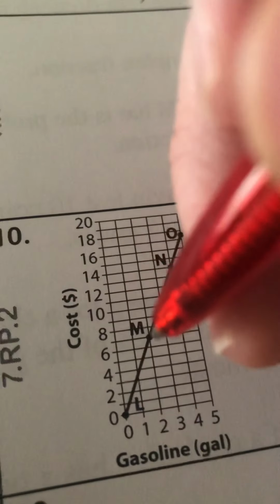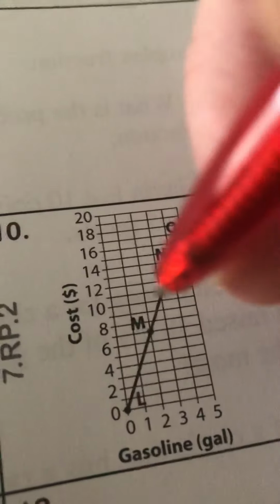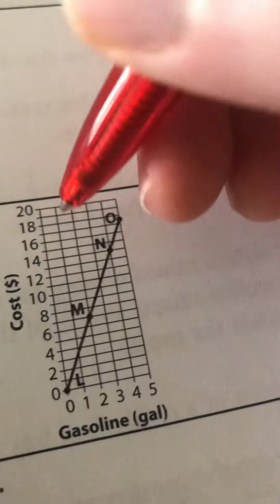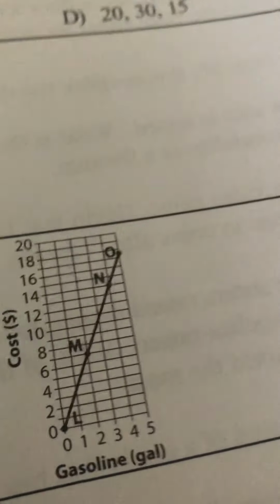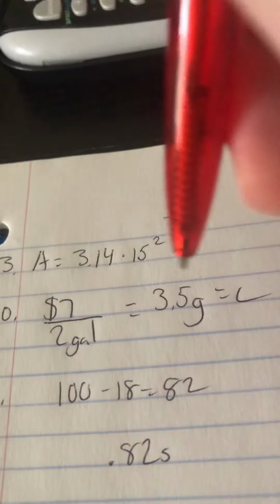So how much would it cost for 1 gallon? What I did was I just did 7 divided by 2, and it gave me 3.5. It wanted you to write an equation. The equation has an equal sign with it.